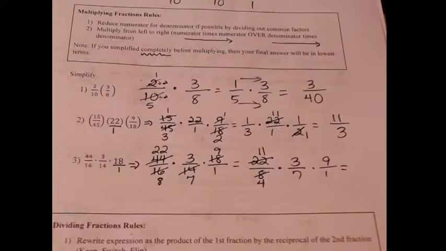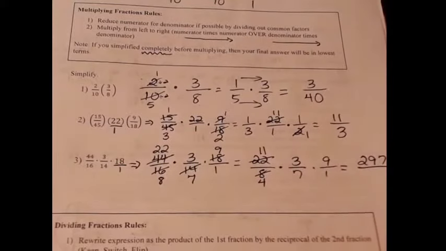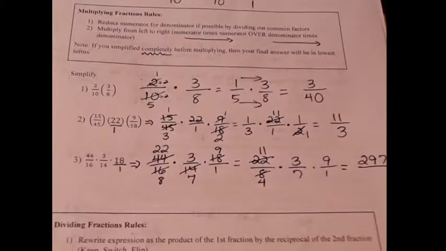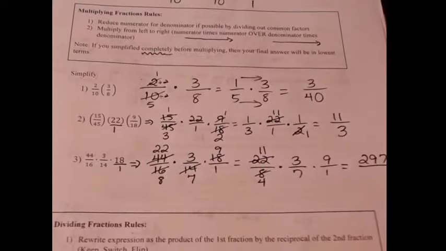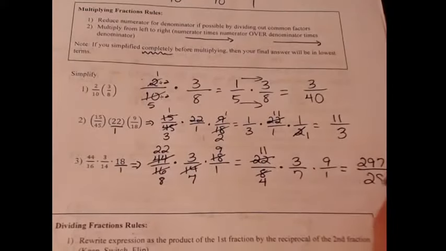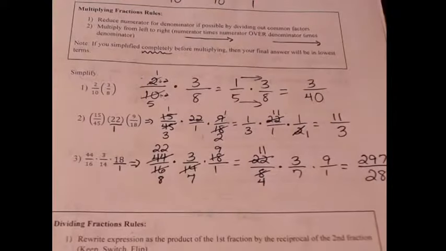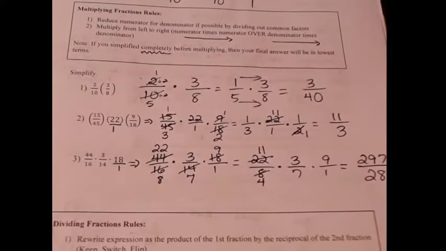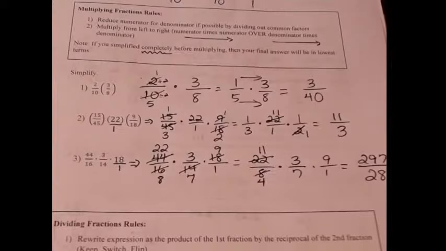So we've got 11 times 3 times 9, and guess what? I've got another trick to show you. So 11 times 3 times 9. 3 times 9 is 27. 27 times 9 is 297. And I did that ridiculously quick in my head, not just because I'm a math professor, but I'll show you how. And then 4 times 7 times 1, well, that's just 28. So you all who said 297 over 28, nice work. That's exactly correct. Beautiful job.